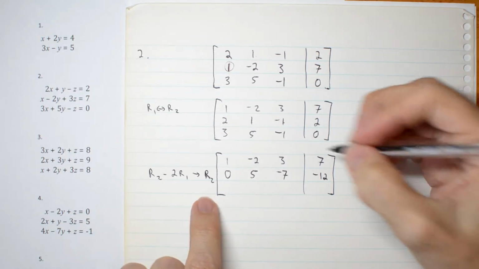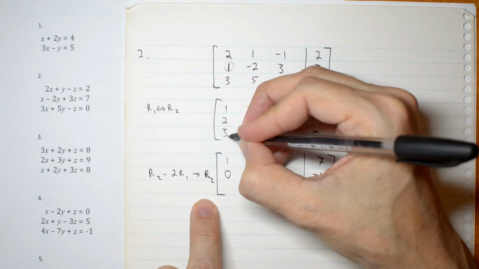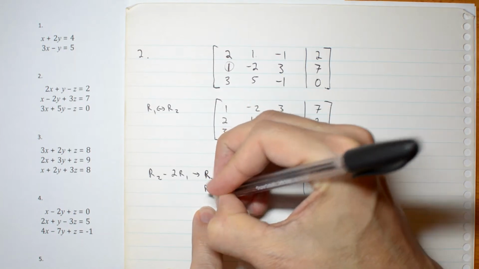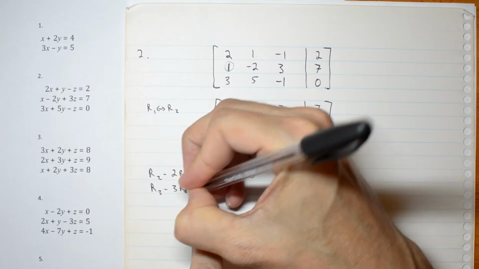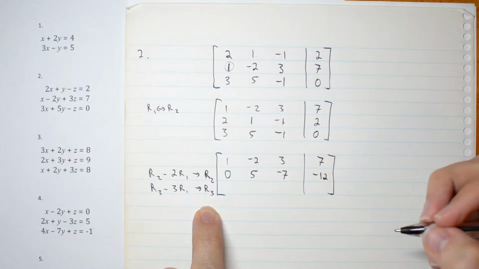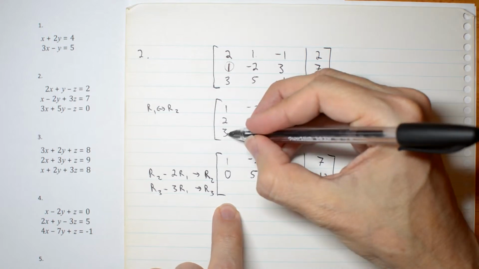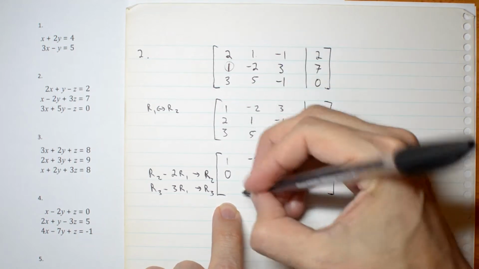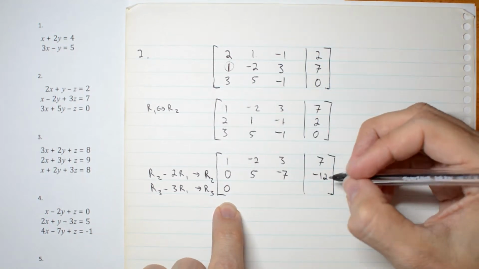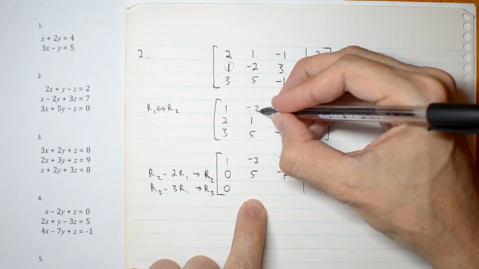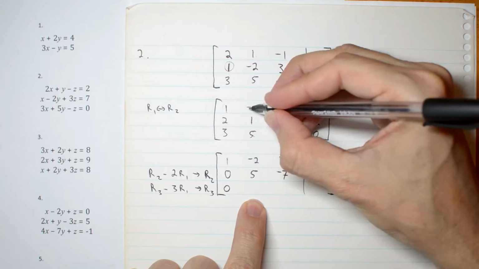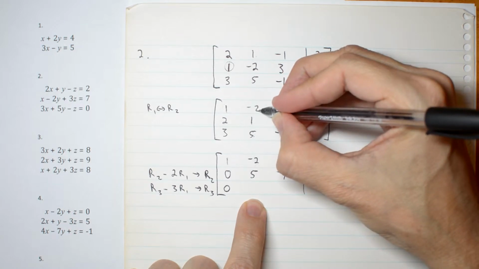And in the same step, I can eliminate this one. Row 3 is going to become row 3 minus 3 lots of row 1. Same reason. 3 minus 3 times 1 is 0. That's what I wanted. 5 minus 3 times negative 2 is 5 plus 6.